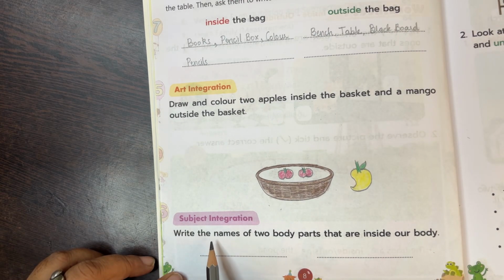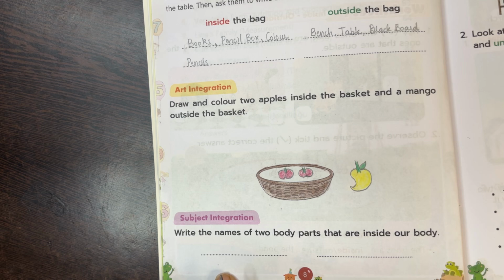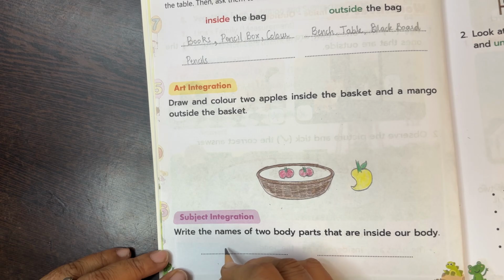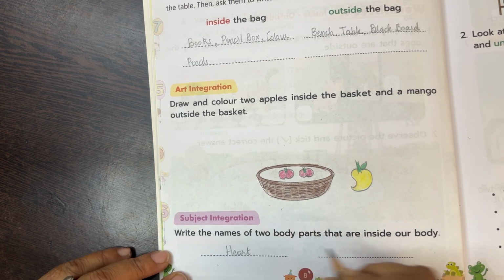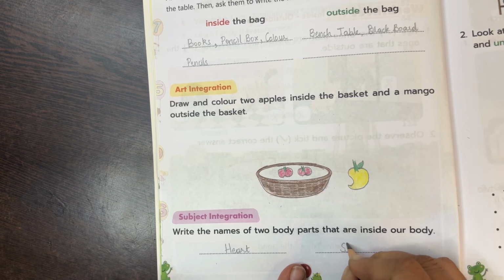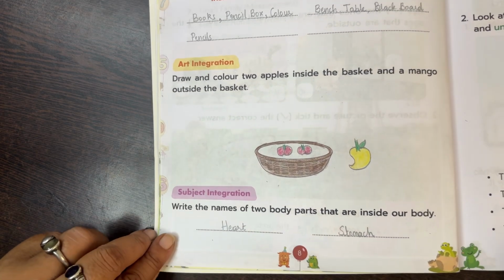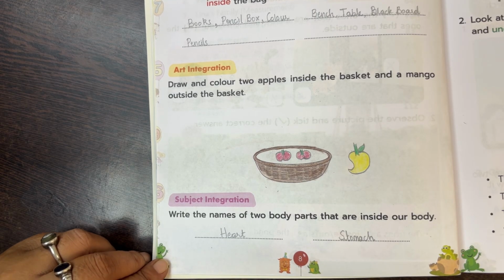Subject integration. Write the names of two body parts that are inside our body. We need to write which parts are inside our body. Which are there, children? Yes, heart, lungs, kidney, stomach. So we'll write heart and stomach. Okay, children. Now we are in page number 8. Now let's go to page number 9.